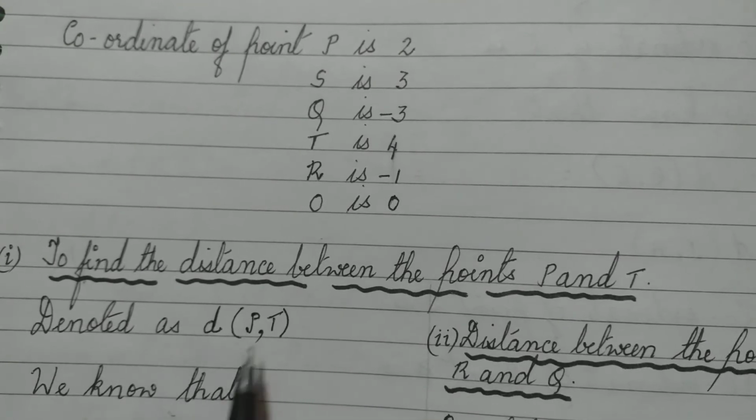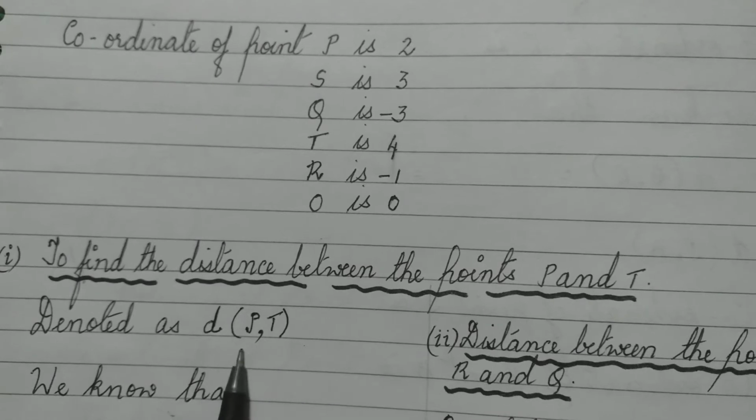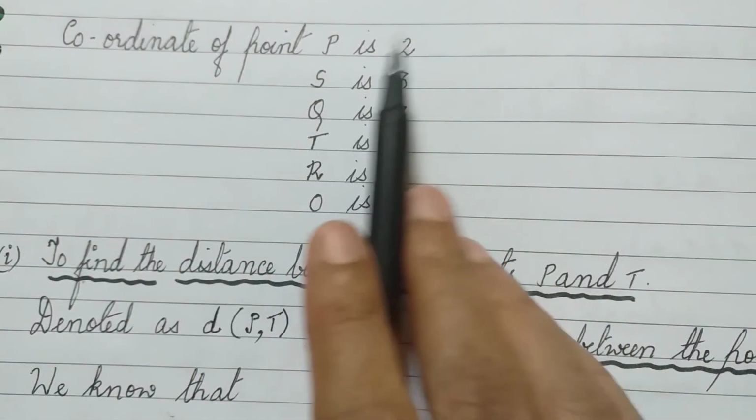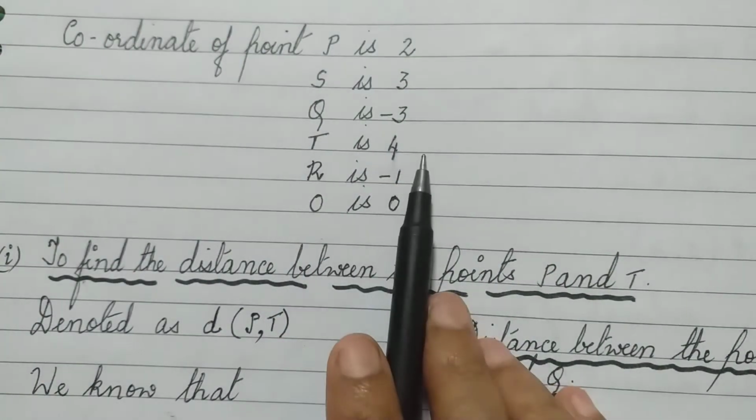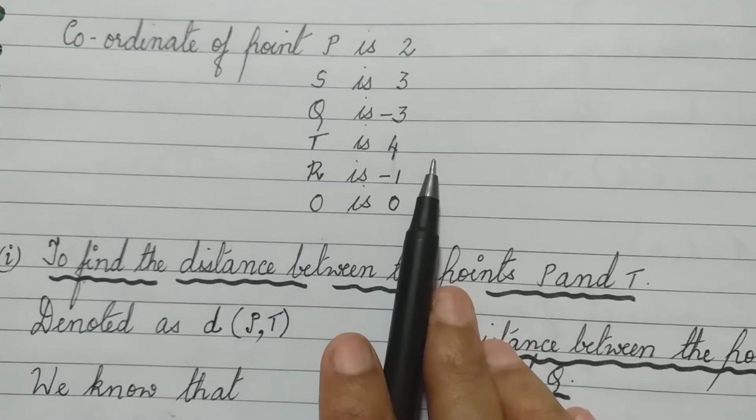So when I write like this, D in bracket P comma T, it is denoting the distance between the points P and T. Now I told you to find the distance between these points P and T, we need to use the coordinates of P and T. The coordinate of P is 2, coordinate of T is 4.